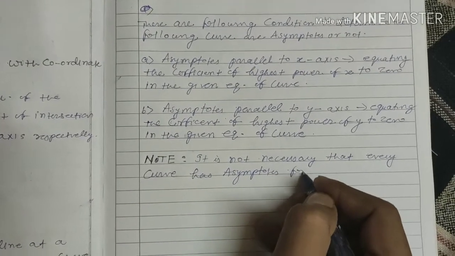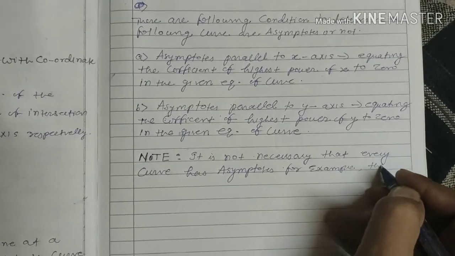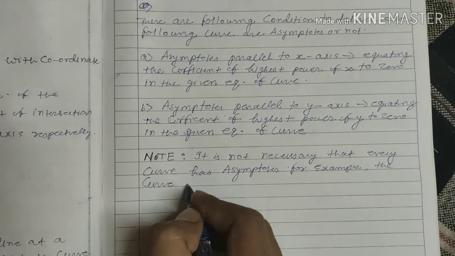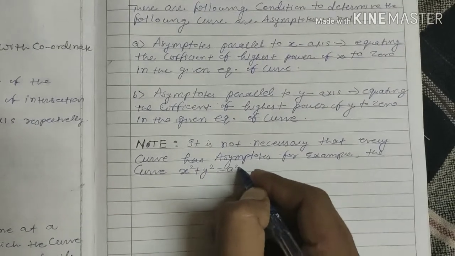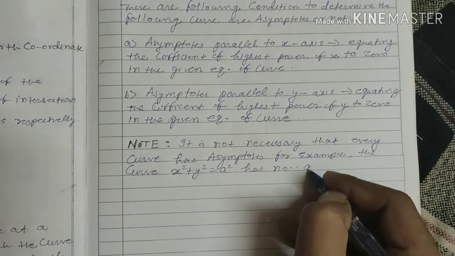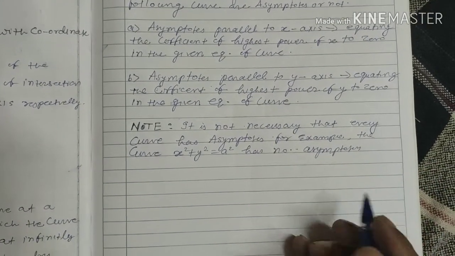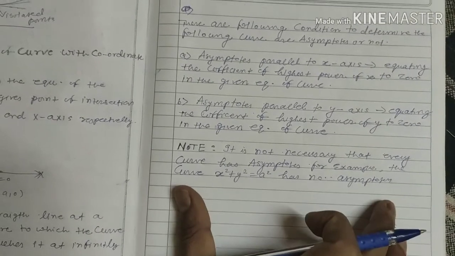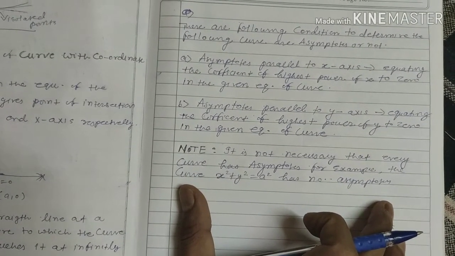For example, the curve x squared plus y squared equals a squared has no asymptotes. So this is the important note for determining the asymptotes.